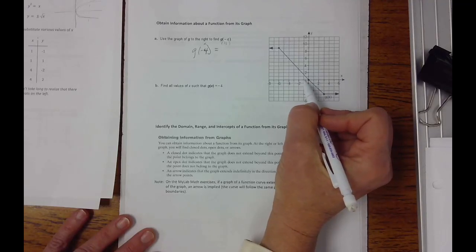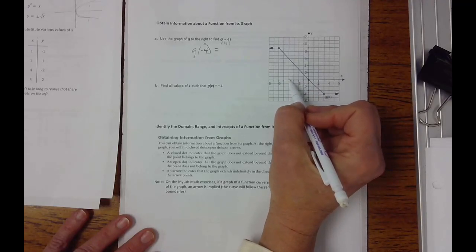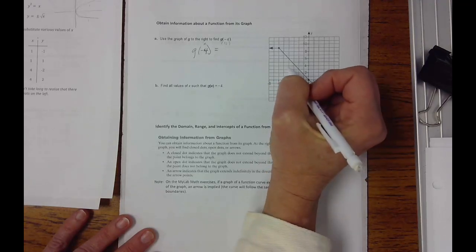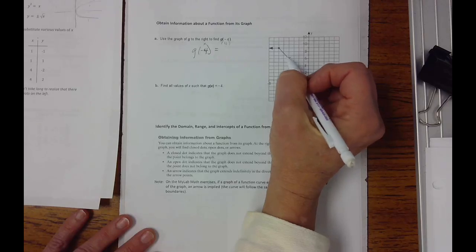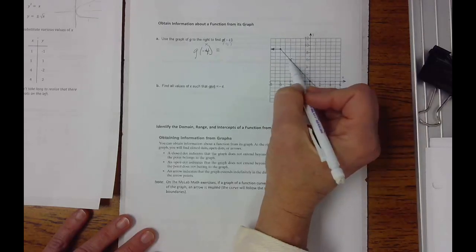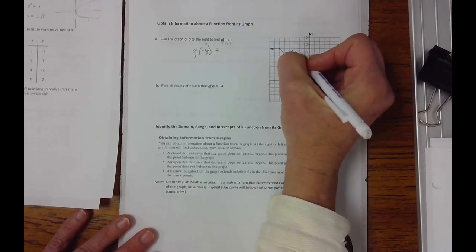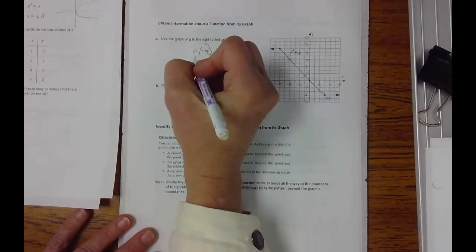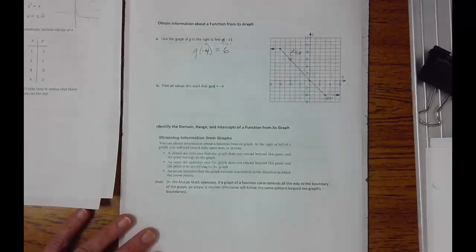So I'm going to come over and go 1, 2, 3, 4. I'm looking for the y value of this graph when x is equal to negative 4. I'm going to have to come up, and if you notice, it's going to hit right there. So this is the point negative 4 comma 6, which means g of negative 4 will also equal 6.